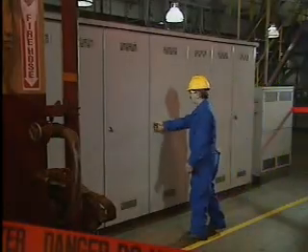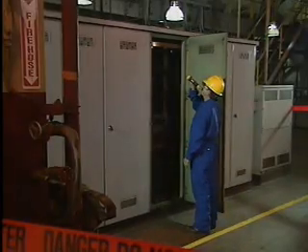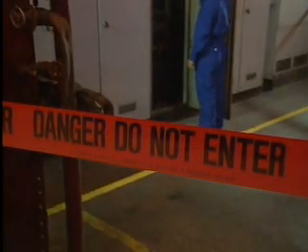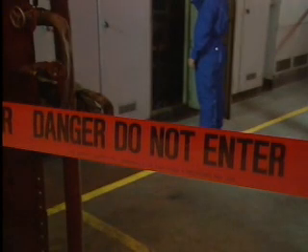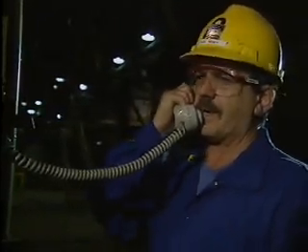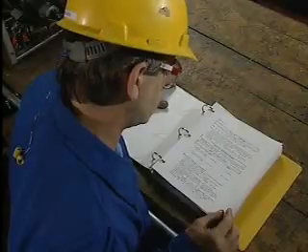Safety is especially important when you're working around electricity. You can't see electricity, but that doesn't mean that hazards aren't there. If you don't take precautions, electricity can be deadly. If an accident does happen and you're faced with an emergency, you should be prepared to respond quickly.